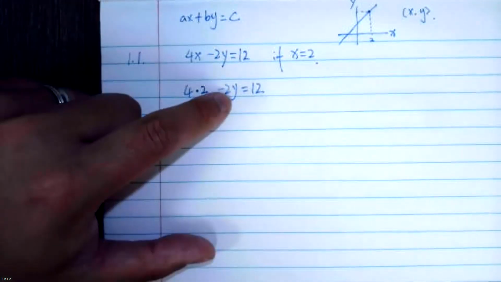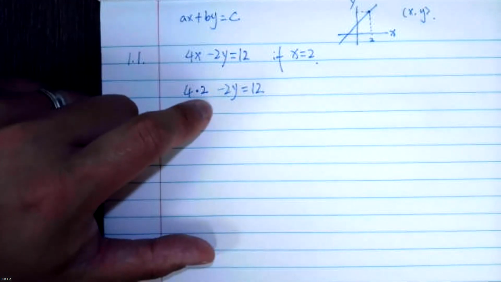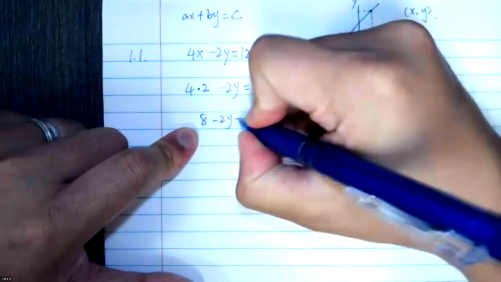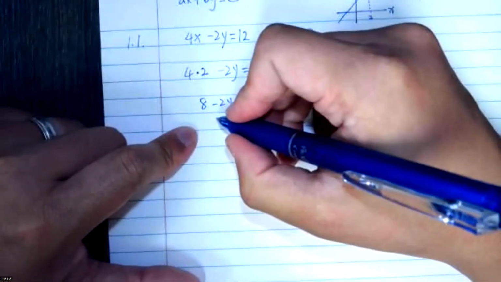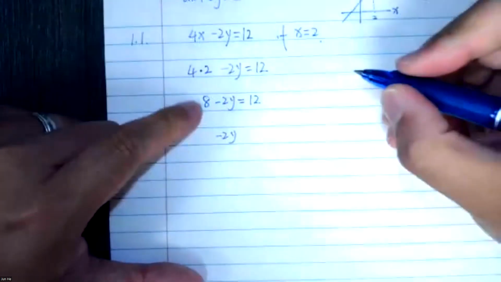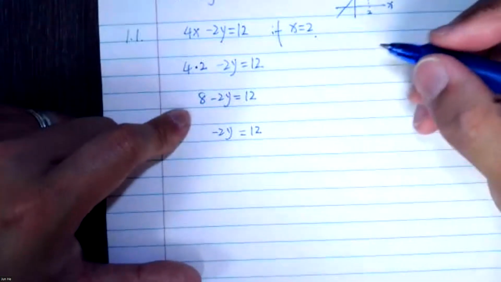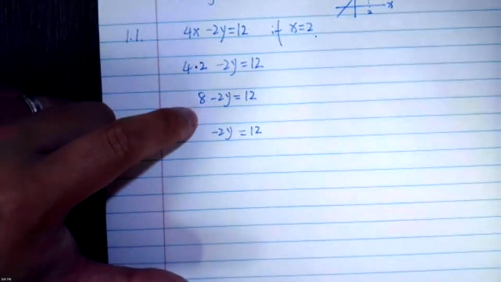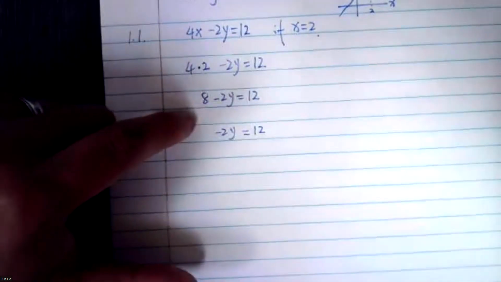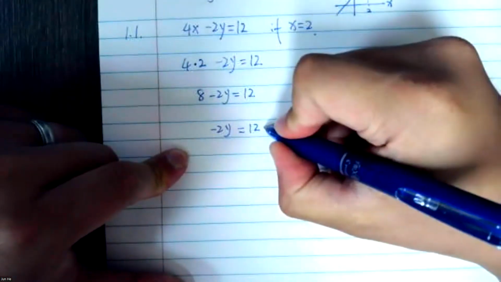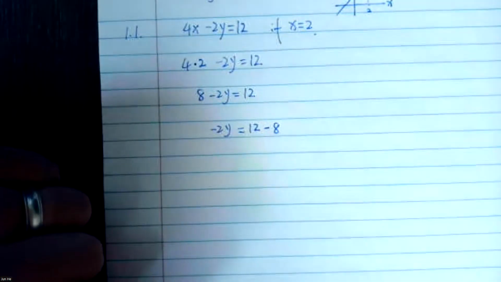All right, then we can move things around. So here it is 8 minus 2y equals 12, and we keep minus 2y on the left-hand side of the equation. 12 stays wherever it is. And then 8, we move this to the right-hand side of the equation. And as you move this, you need to change the sign.